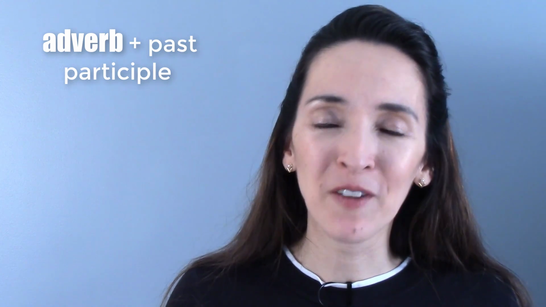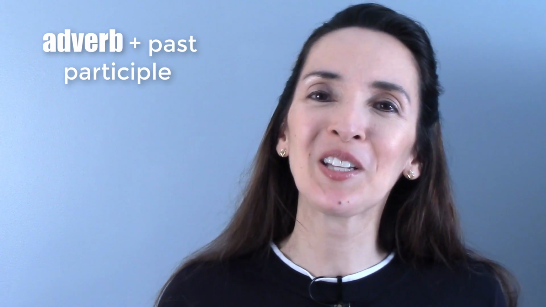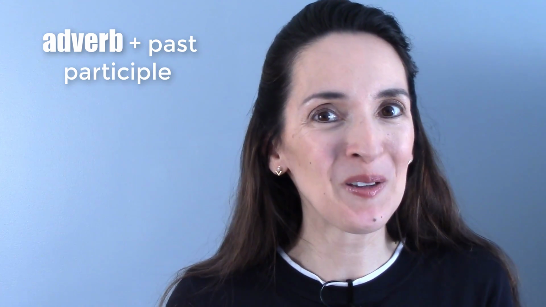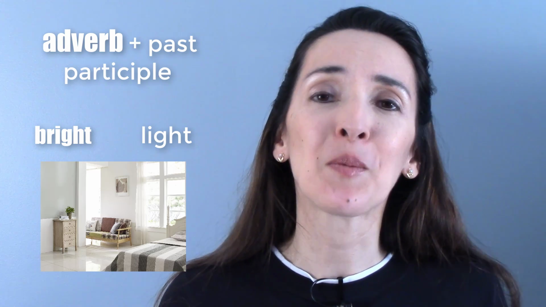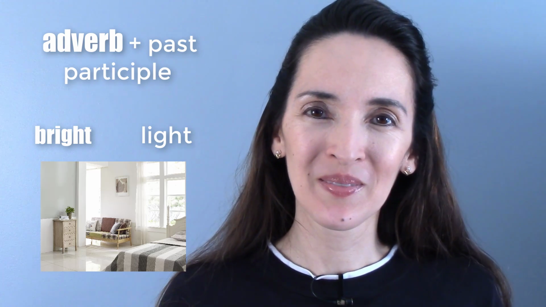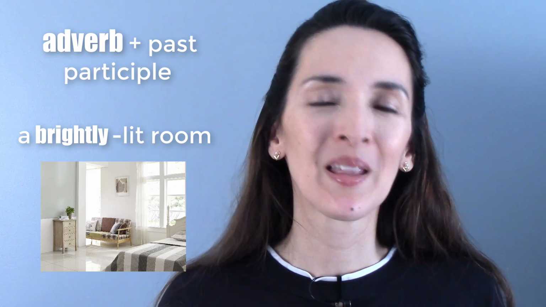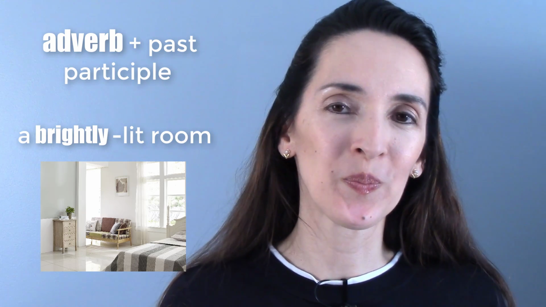Of course, other adverbs could fit into this pattern. They just might not be as commonly used as well. How about a room that has bright light? A brightly lit room.